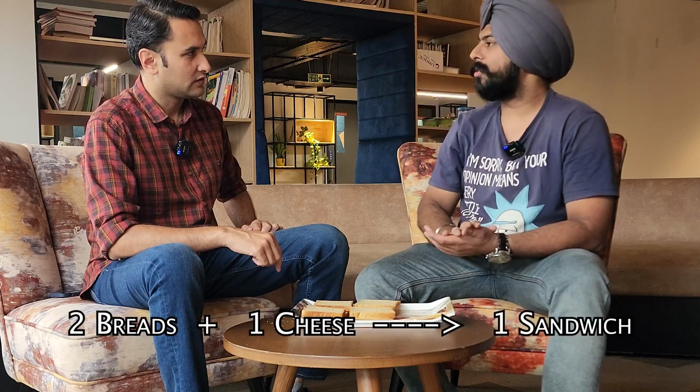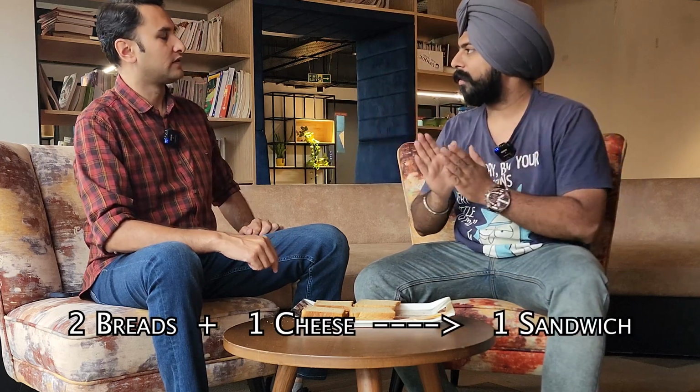Yes. 2 breads plus 1 cheese gives me 1 sandwich, right? Perfect, yes, like a chemical equation. At the start it seemed like there was more bread and less cheese, but because of the ratios in which they were combining, the bread finished first and the cheese was left. Since the bread got finished first, it limited my entire process. Yes. We'll call bread the limiting reagent. Right, of course. And this remaining 2, we can call cheese the excess reagent.